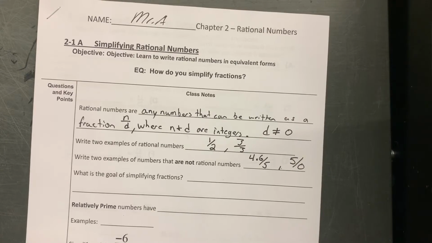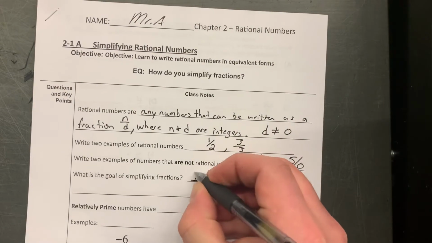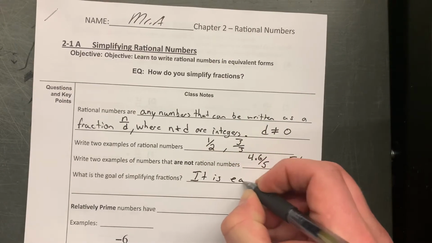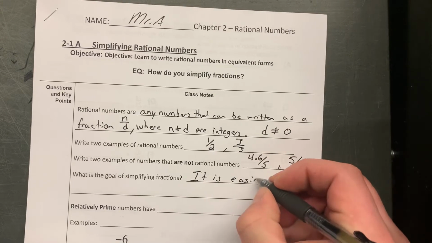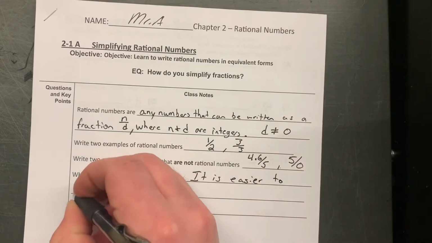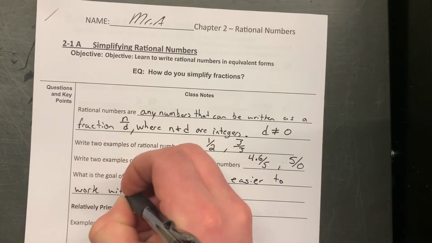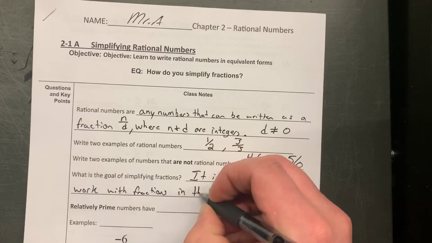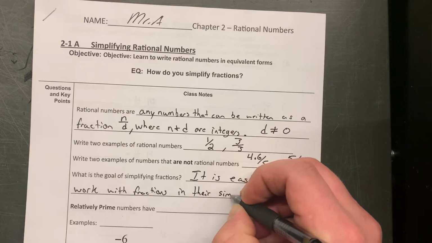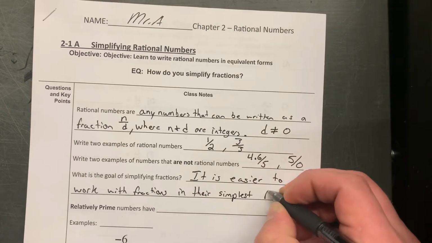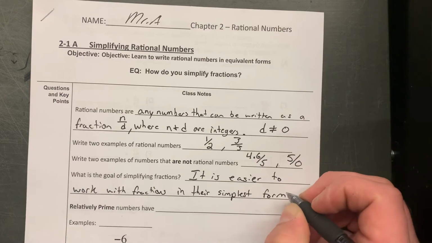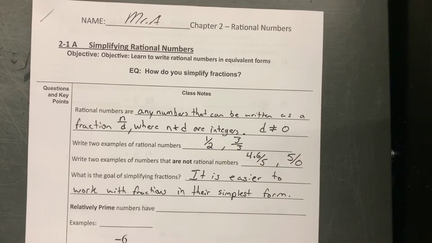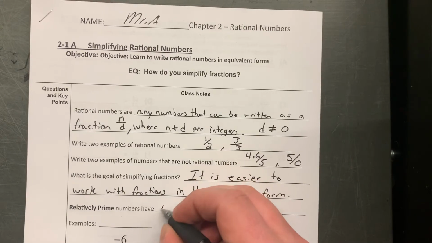So what is the goal of simplifying fractions? Our goal of simplifying fractions is that it's easier to work with fractions when they're in their simplest form. So, here. Relatively prime numbers have no common factors other than 1.